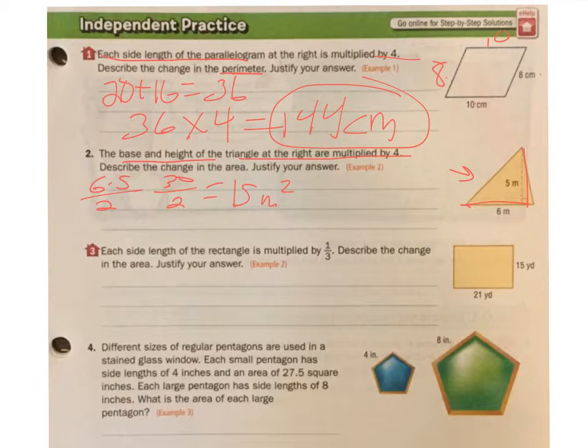I could multiply that by 4 and that by 4 and figure out the new one. But what I could do is take this 15 times 4 squared equals the new one. So 15 times 4 squared, I do my exponents first, so it's 15 times 4 times 4 is 16, and 15 times 16 is going to get me 240.